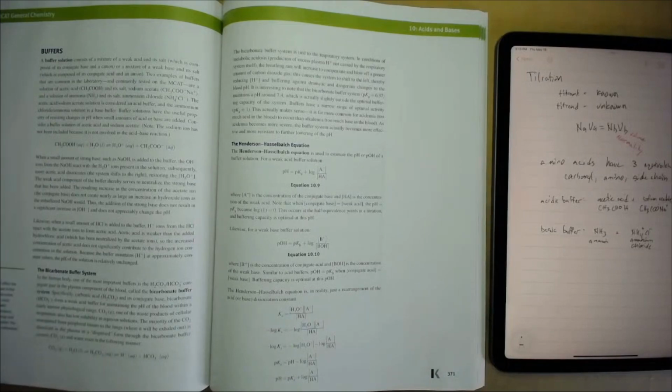CO2, one of the waste products of cellular respiration, also has low solubility in aqueous solutions. The majority of the CO2 transported from peripheral tissues to the lungs, where it will be exhaled out, is dissolved in the plasma in a disguised form through the bicarbonate buffer system. CO2 and water react in the following manner: CO2 plus H2O makes carbonic acid, which makes protons and bicarbonate.